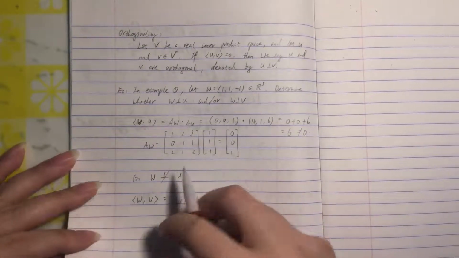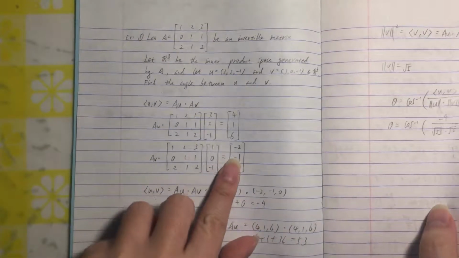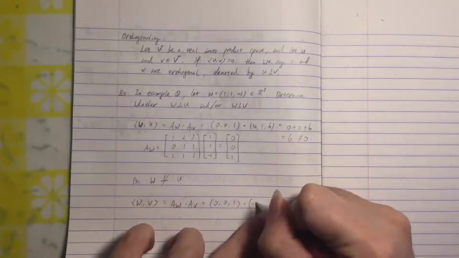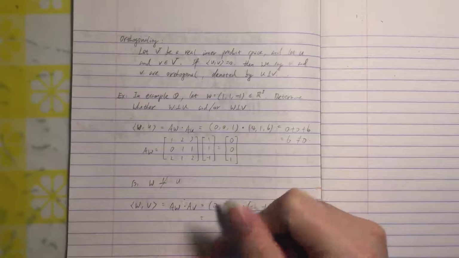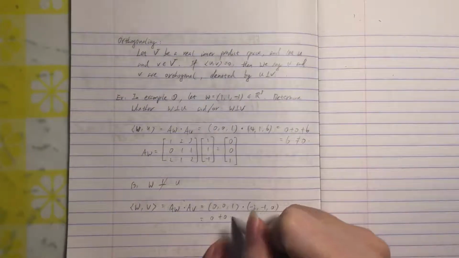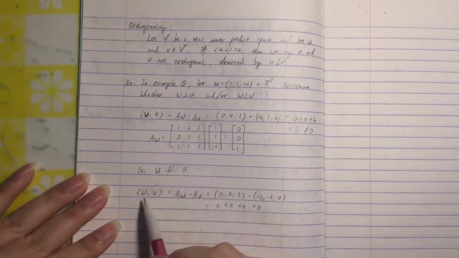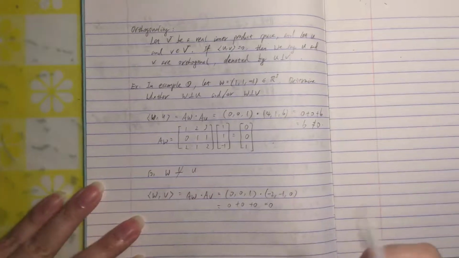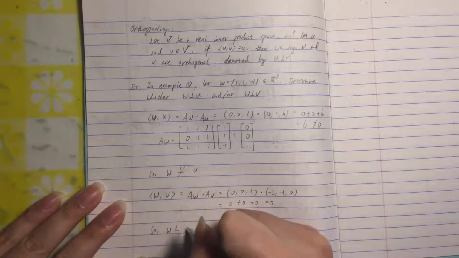What's AV? In example 1, we know that AV is -2, -1, 0. Then do the dot product. We get 0 plus 0 plus 0, which is 0. If the inner product of W and V is 0, that means W and V are orthogonal. So W is orthogonal to V.